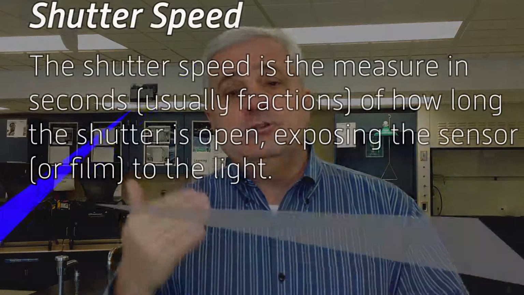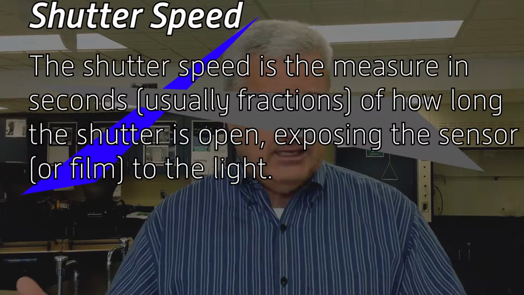Now shutter speed is an easy concept to understand. It is the speed at which the shutter opens and closes, and it's measured in fractions of a second usually. Very rarely will you actually be measuring shutter speed in seconds, although there are applications where that happens. So shutter speed is usually a fraction of a second.